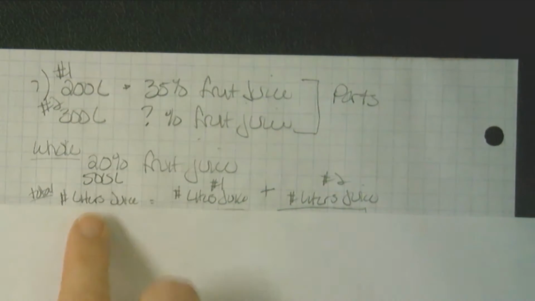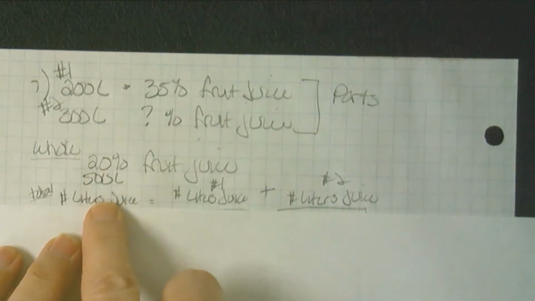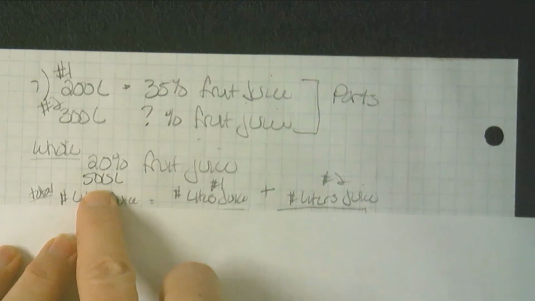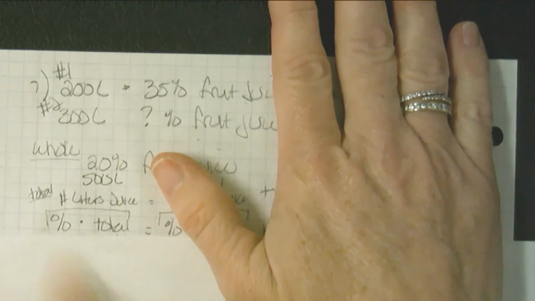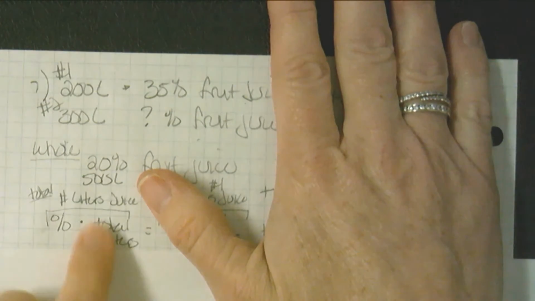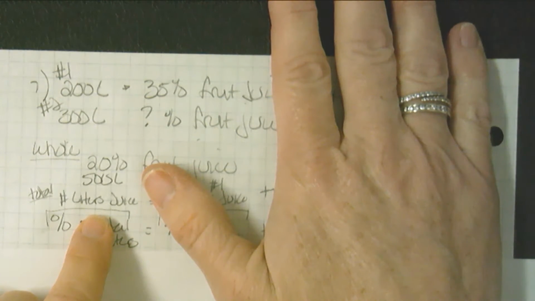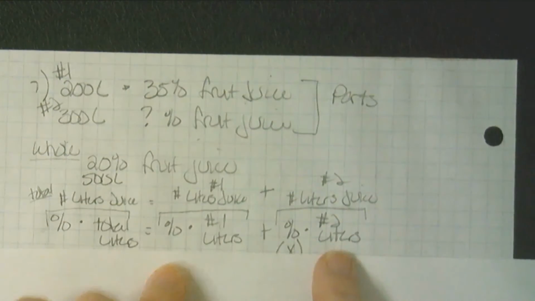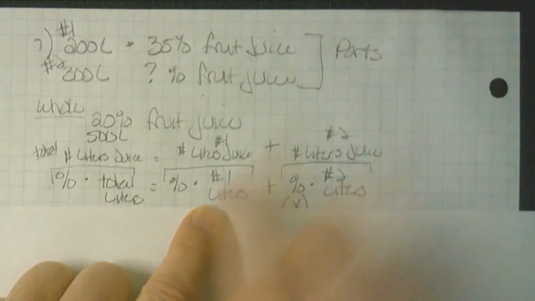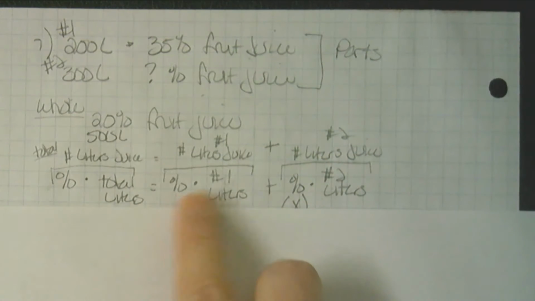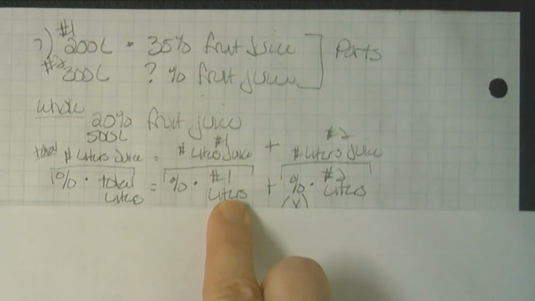All right, if I look at my whole, 20% of the 500 liters is going to be fruit juice. So if I take my percentage of fruit juice times my total liters, it's going to give me my amount of liters of fruit juice in my whole. I can do the same thing for each of the individual jugs as well. If I take my percentage of fruit juice and multiply it by the total amount of fluid in bucket number 1, that will give me the number of liters of just juice in bucket number 1.